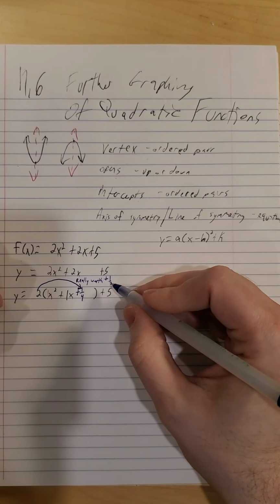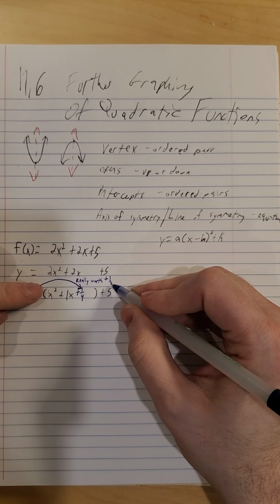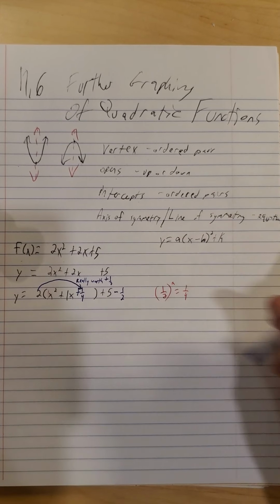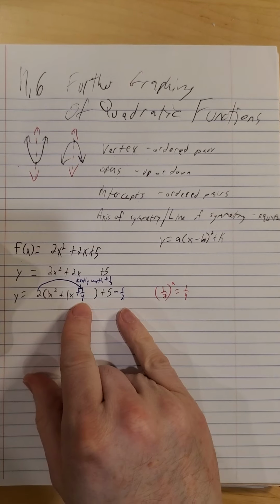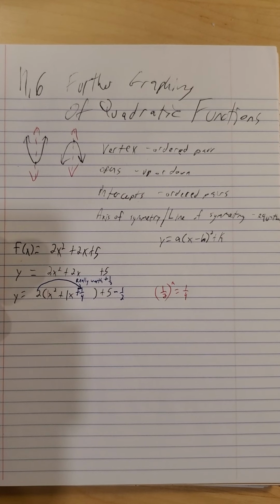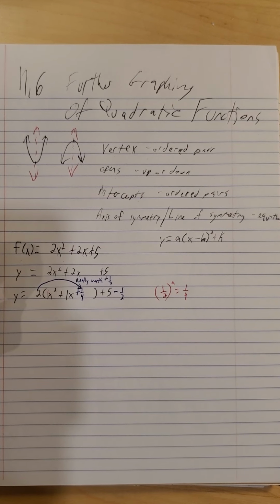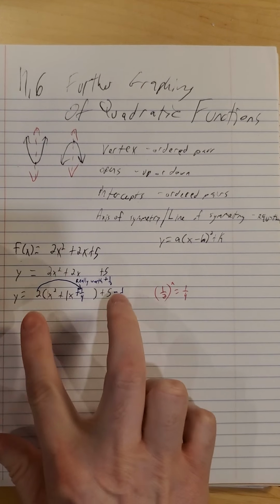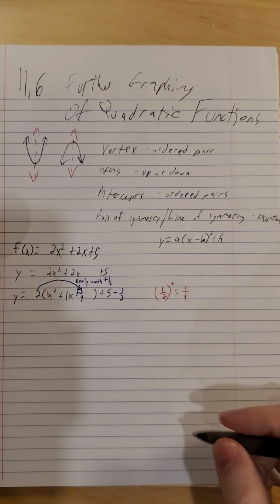So if I've added 1/2 to this side, I can also then subtract 1/2 from that side. That way I've added something that's worth 0. You can always multiply by 1. You can always add 0. So here we have a plus 1/2. Here we have a minus 1/2. I've added 0 to the right-hand side.